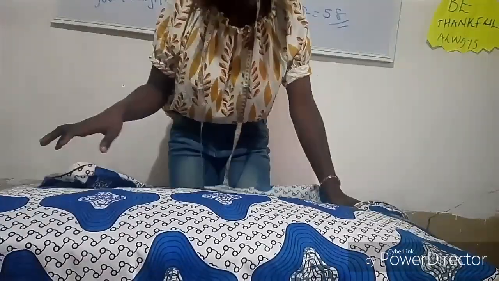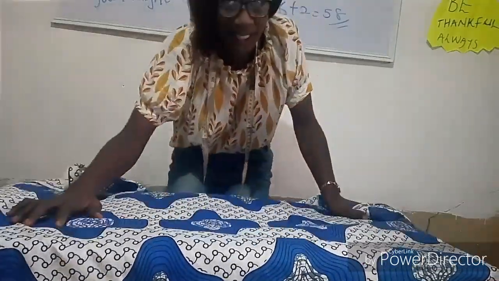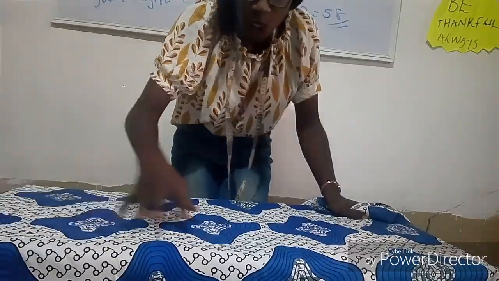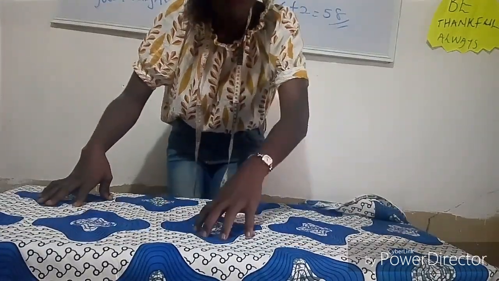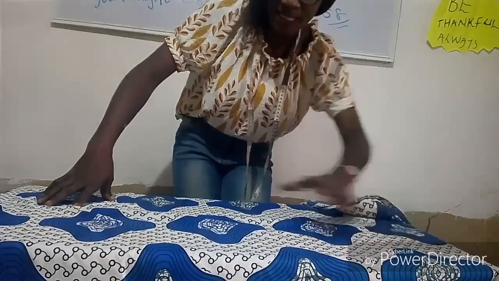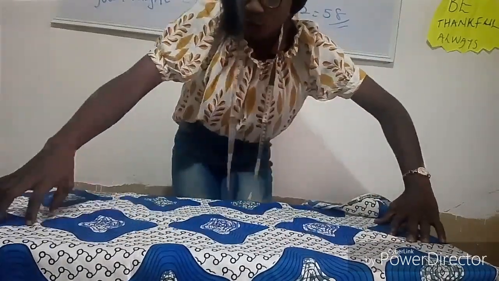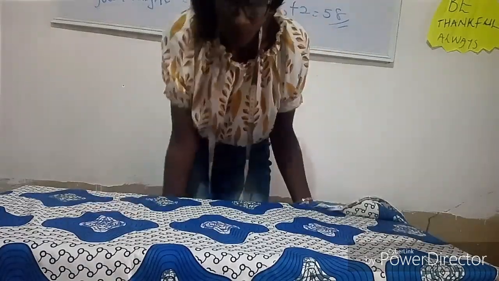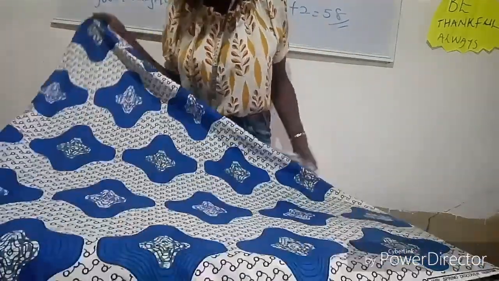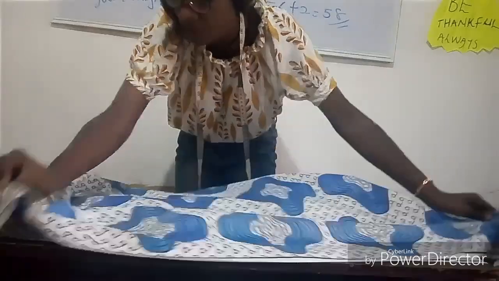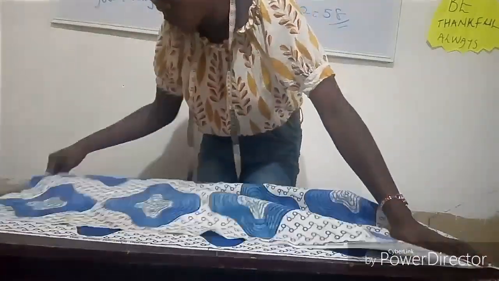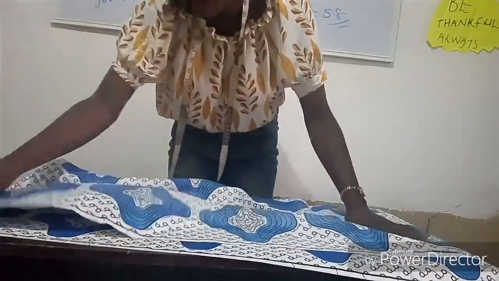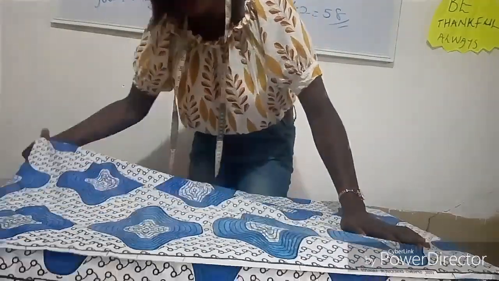So when you are working with fabrics that have a pattern, don't forget to follow the pattern of the fabric you are working with. So for me, I want the length to fall like this, so these shapes could actually come down, okay? So you have to consider that when folding your fabrics. That is, for fabrics that have patterns, you have to consider that also. So I'm going to fold my fabric and show you guys what it looks like.